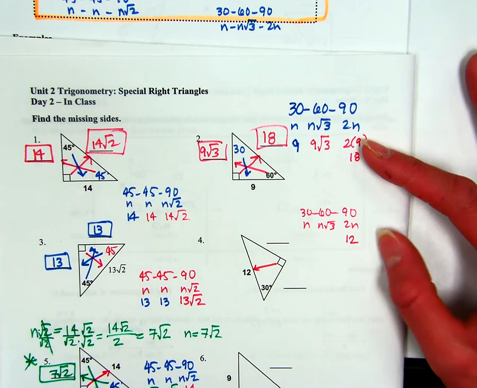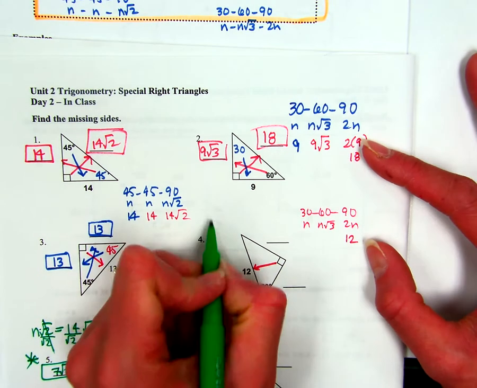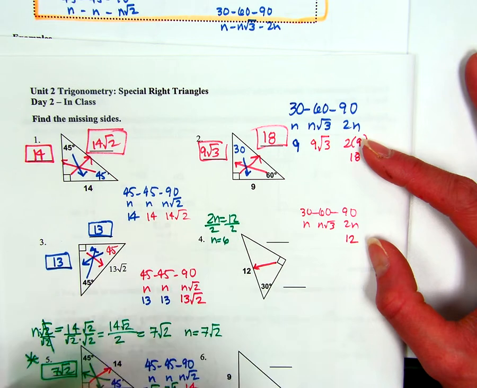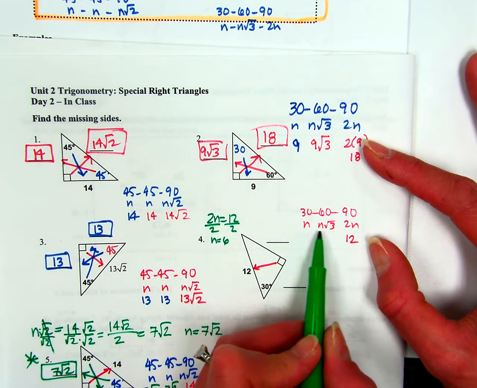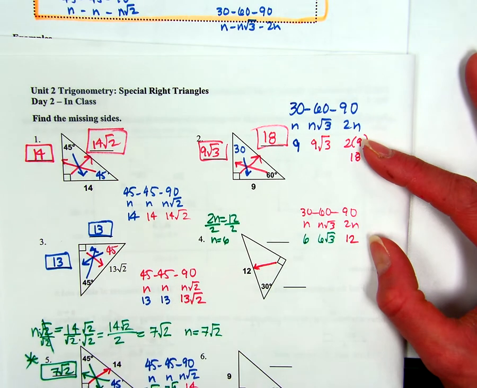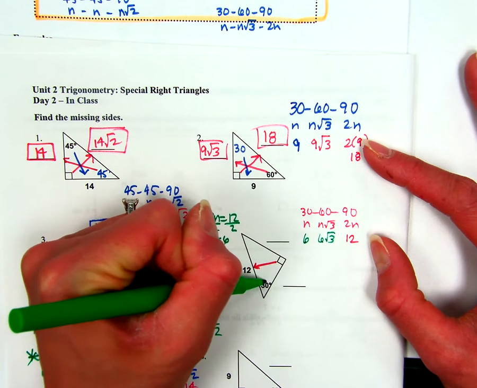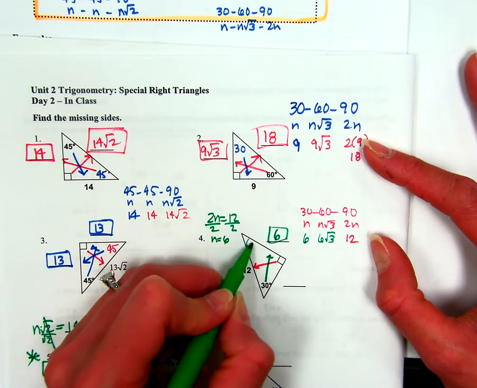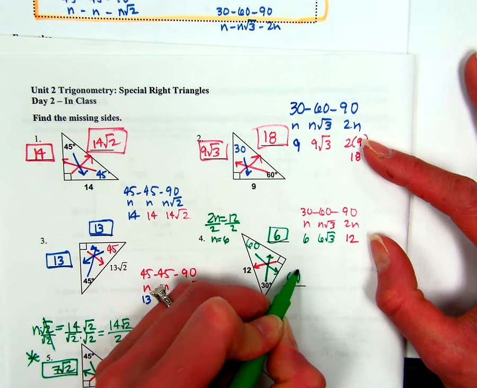Maybe it helps you to write a little formula. 2n should be equal to 12. So if I divide both sides by 2, that tells me that n is 6. Everywhere I see an n, I'm going to replace it with a 6. So that's 6. This is 6 radical 3. That tells me that across from the 30, we have 6. Across from my 60, we have 6 radical 3.